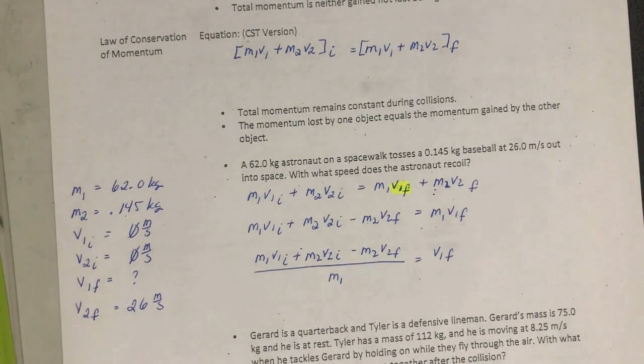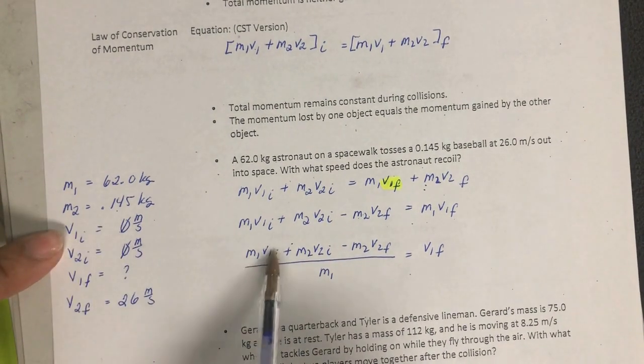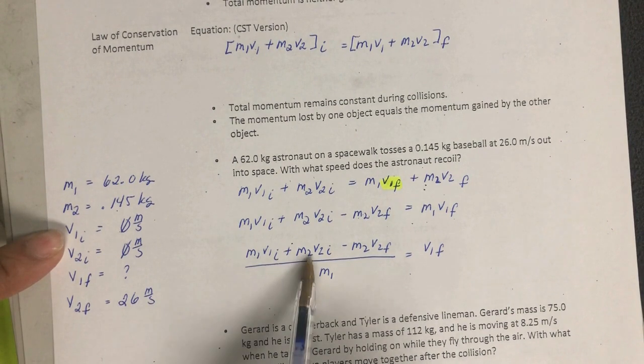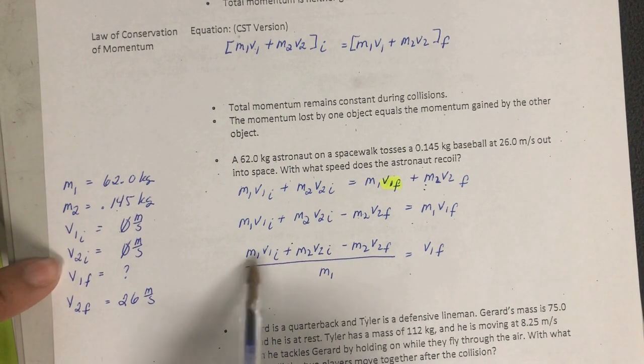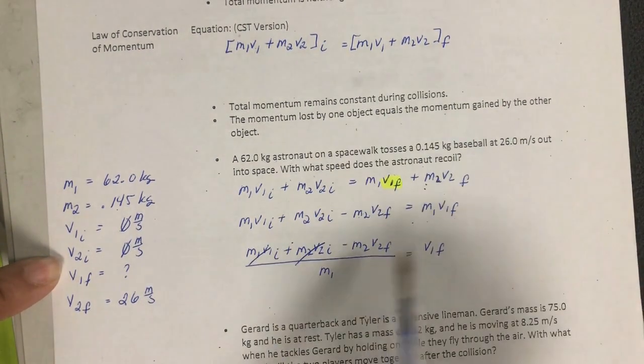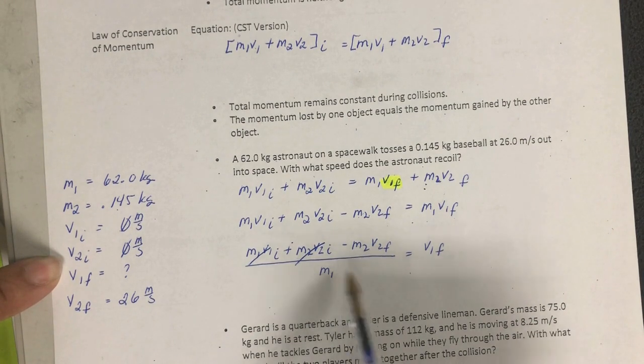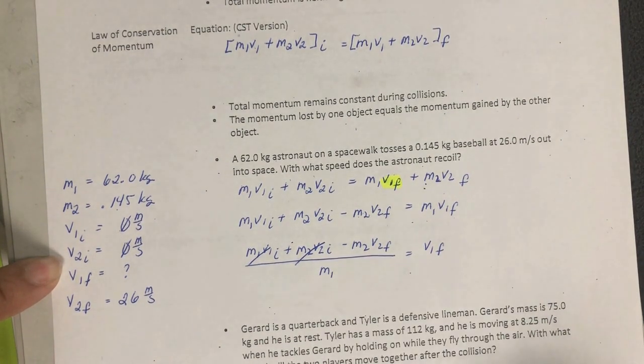And then you plug in your numbers. If you look at this, we're going to simplify. V1 initial is 0, so that zeroes out. My V2 initial is also 0, so that zeroes out. So I'm left with negative M2 V2 final over M1 equals V1 final.